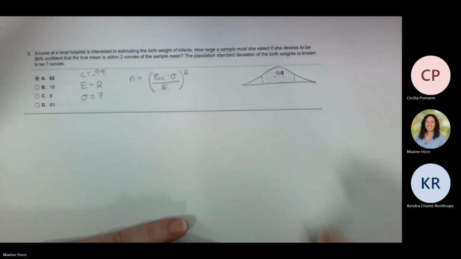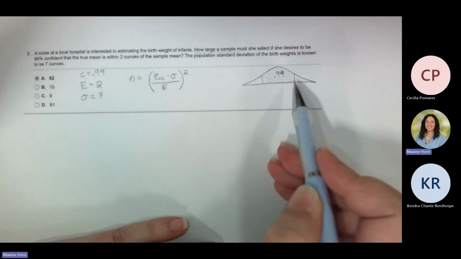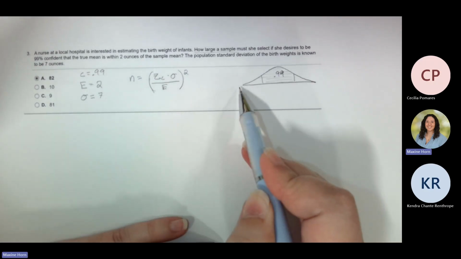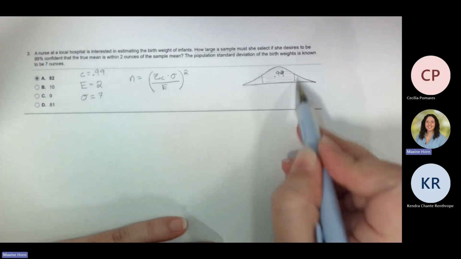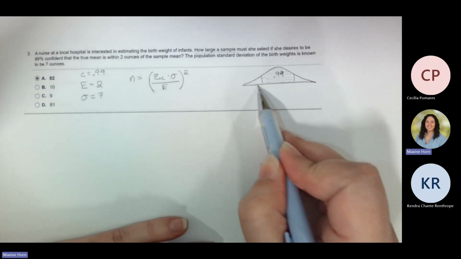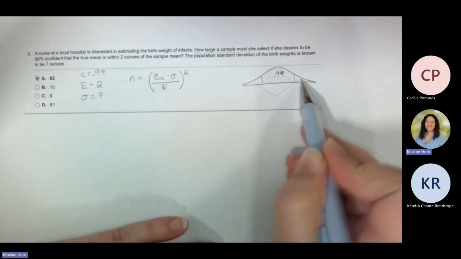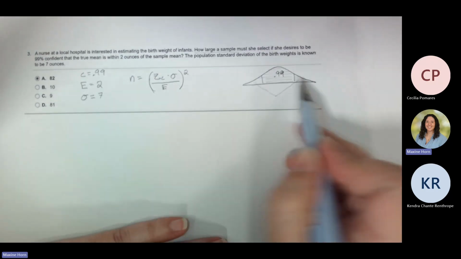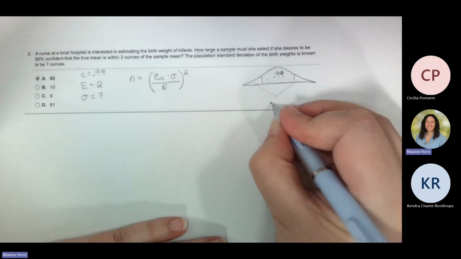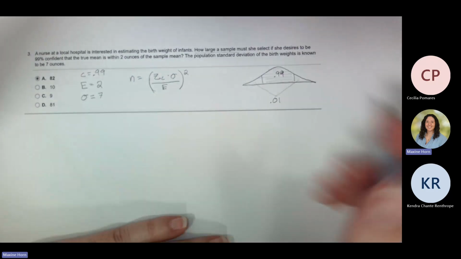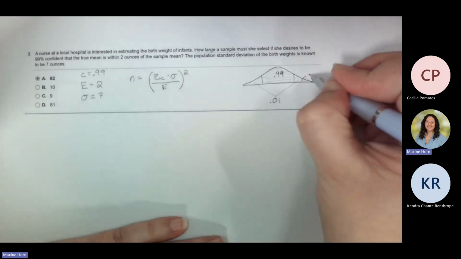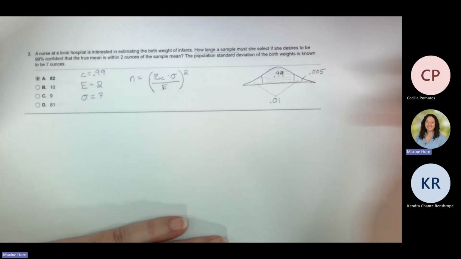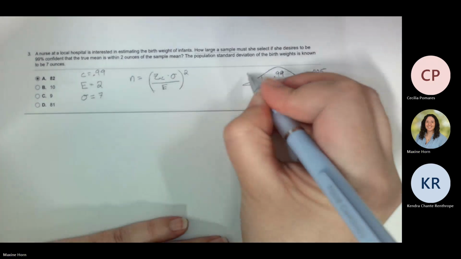If I did need to know the area to the left, I would need to say, well, if this is 99%, both of these tails together would have to make up the other 1%. If both of the tails together make up 1%, then each individual tail is 0.5%.